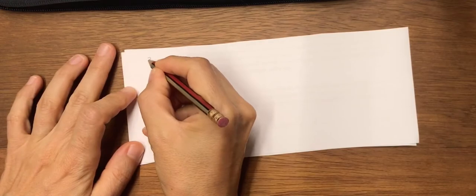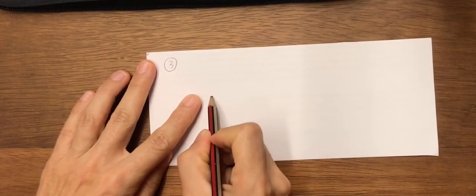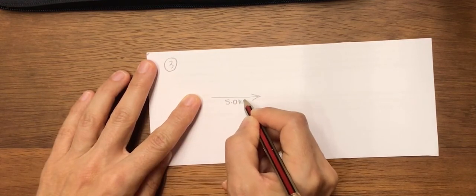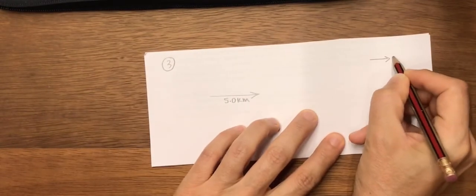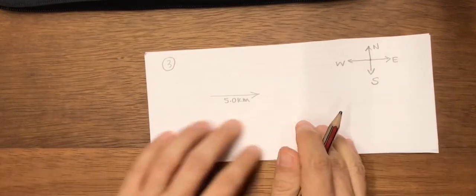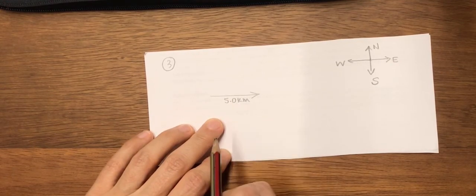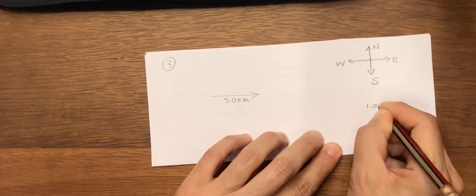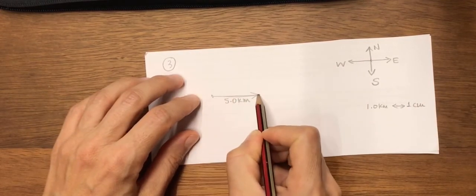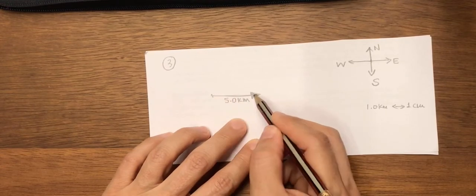I'm going to start with question number 3. What you have in this question is the following. You were supposed to draw a displacement vector of length 5.0 kilometers. As a quick reminder, this is east, this is west, this is north, and this is south. This displacement vector is pointing to the east. I don't have a ruler that will take me 5.0 kilometers, so I'm going to use a scale. Every 1.0 kilometer will be represented by 1 centimeter. So you can draw this one using your ruler, 5 centimeters, I mean, because we're talking about 5 kilometers.